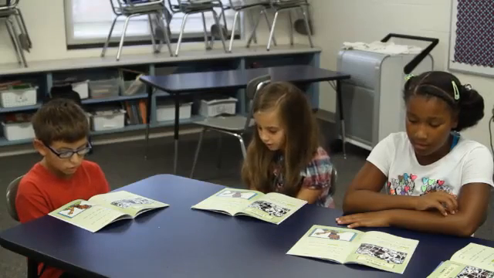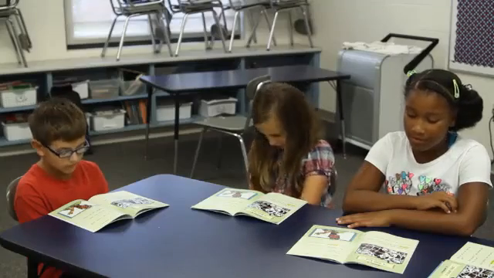Good. Next sentence. Stop fighting, said one quail. You guys. Stop fighting, said one quail. Good, good. And notice I'm reading the stop fighting part with excitement, and then I read the last part just normal, right? Don't interfere, said the other quail. Don't interfere, said another quail. Good job.